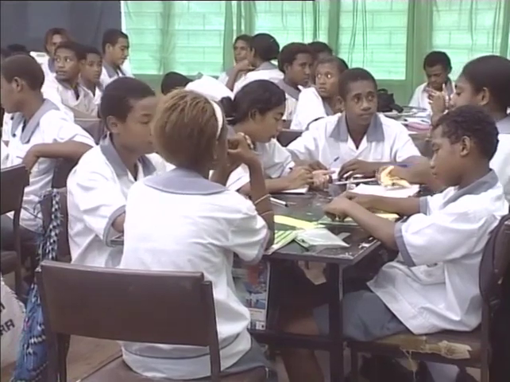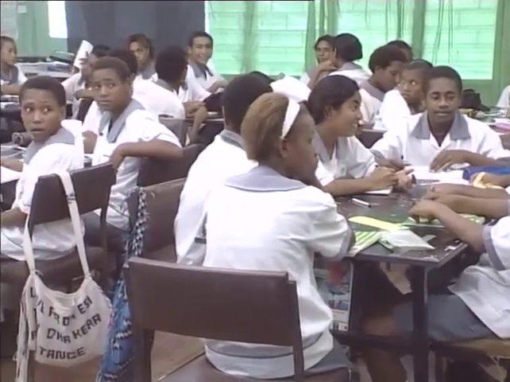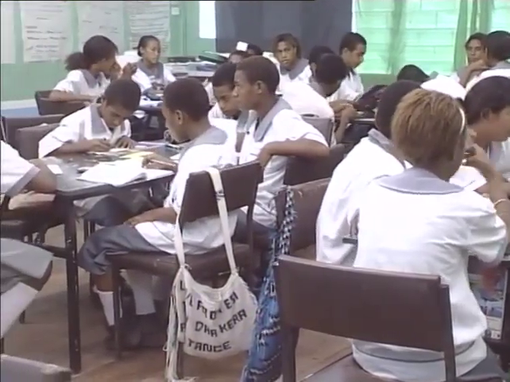In your last lesson, you made a model of a plant cell. Can someone describe to me the shape of a plant cell? Receiving students, tell your teacher, what is the shape of a plant cell? Or how does it look like? It's a very simple question. Anyone could answer.